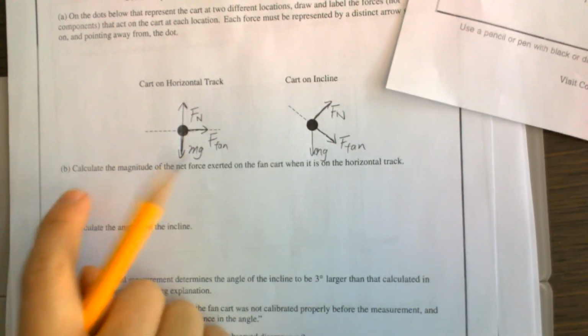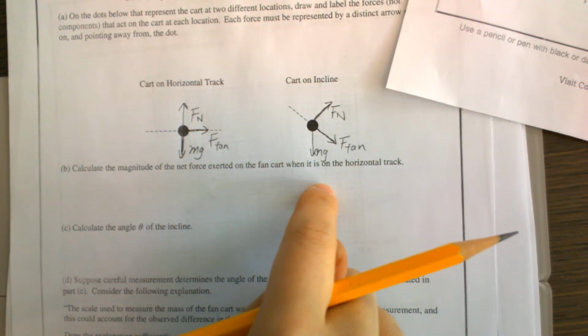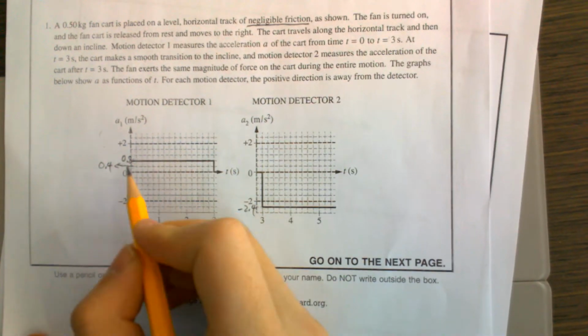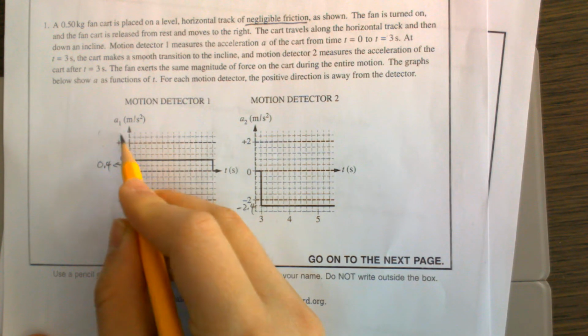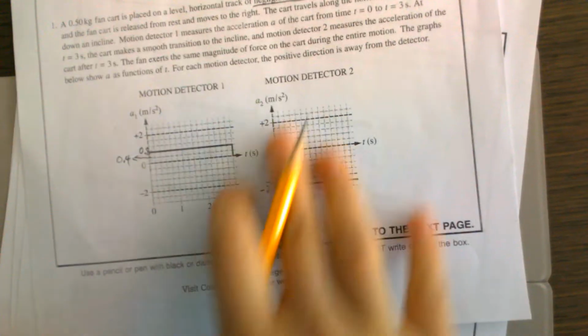Part B asks us to calculate the net force exerted on the fan cart when it is on the horizontal track. From the graph, we know that on the horizontal track, detector 1 has detected a1 to be 0.8 meters per second squared.